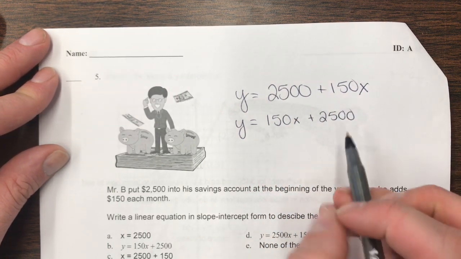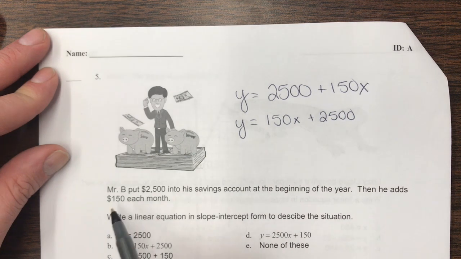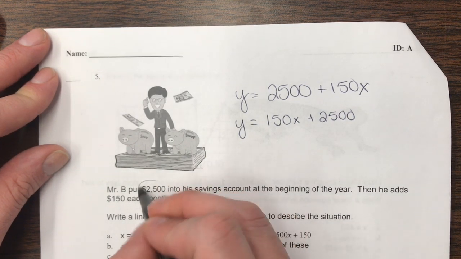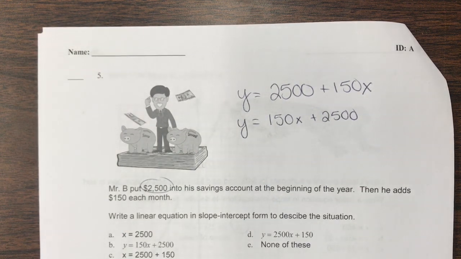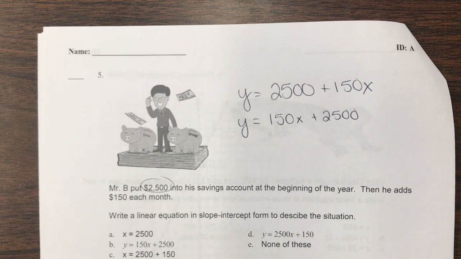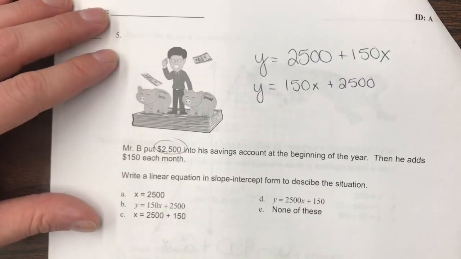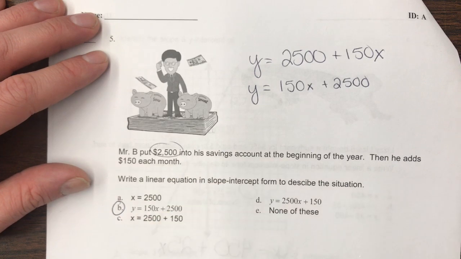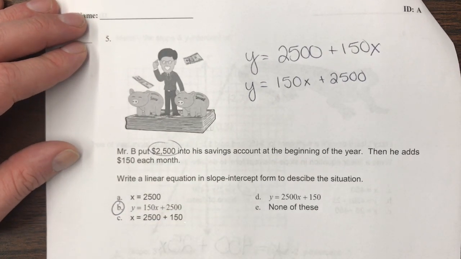If you're wondering why I attached an x to 150, it's because of the phrase $150 each month. The $2,500 has no attachment. You just keep that number there at the very beginning and do nothing with it, and if you add no money to it, then it's just there. So B seems to be the answer.